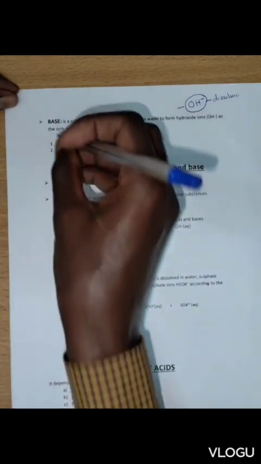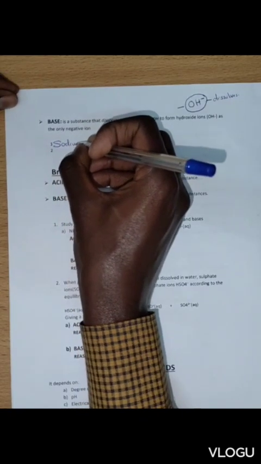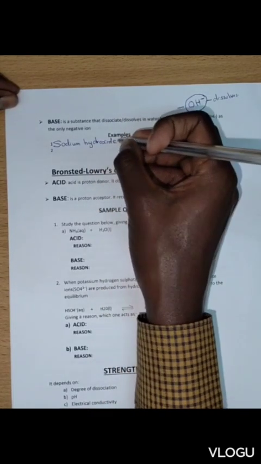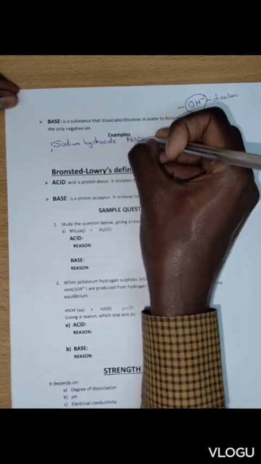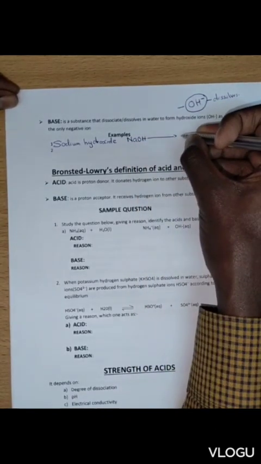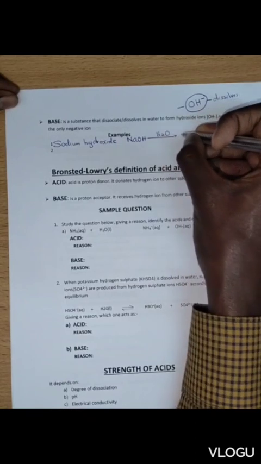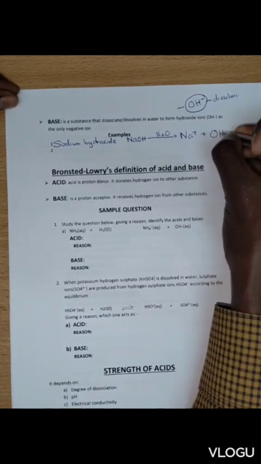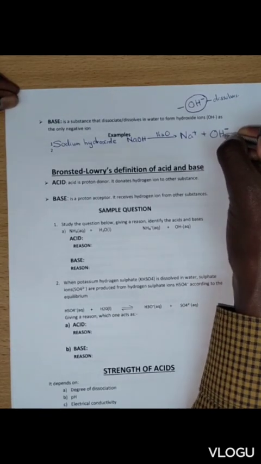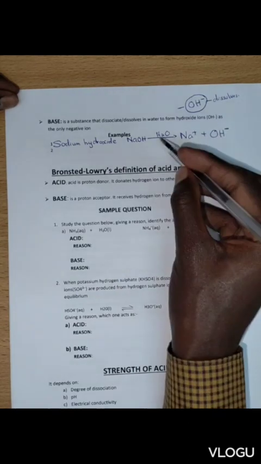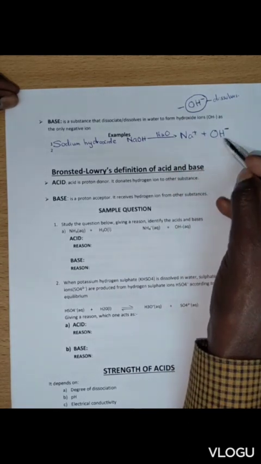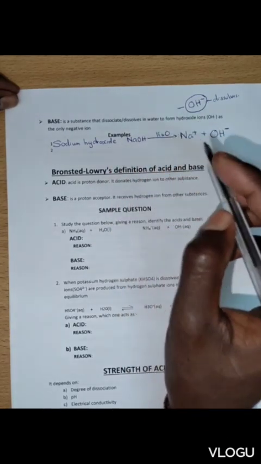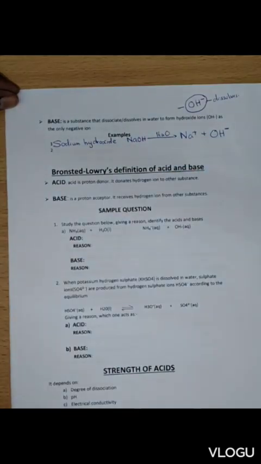Let's see an example of it. Let's say we have sodium hydroxide. Sodium hydroxide dissociates in water to form sodium ion and hydroxide ion. So hydroxide ion is produced as the only negative charge. So that substance, when it dissociates in water, that produces hydroxide ion is what we refer to as a base. And this is the definition of Arrhenius, the way he referred to acid and base.